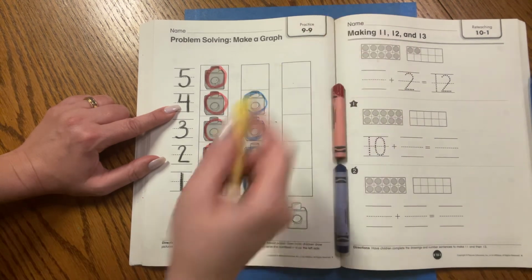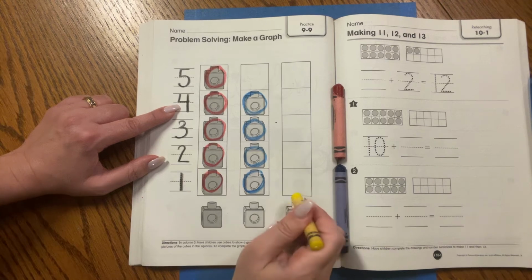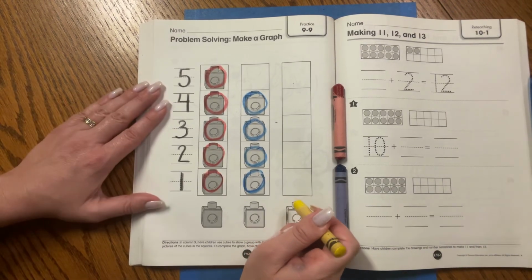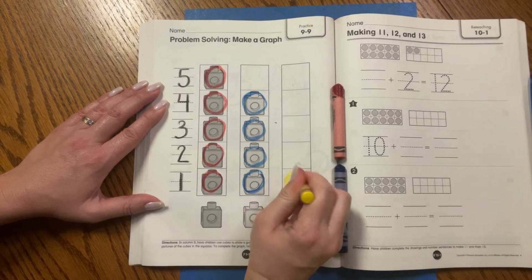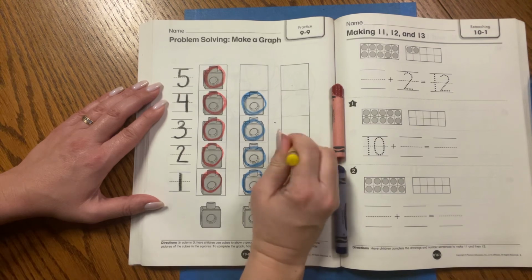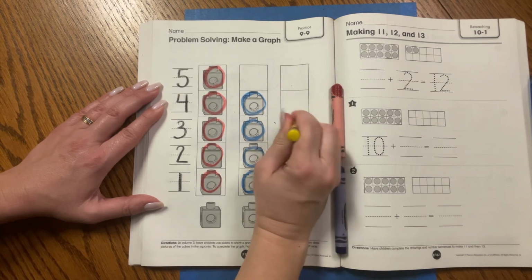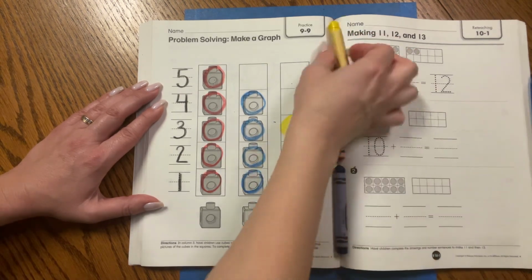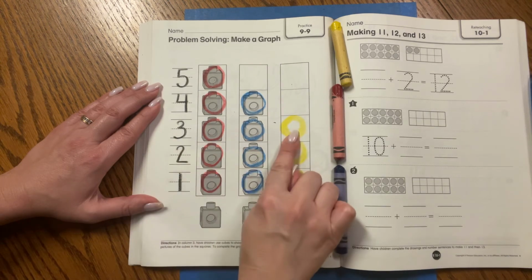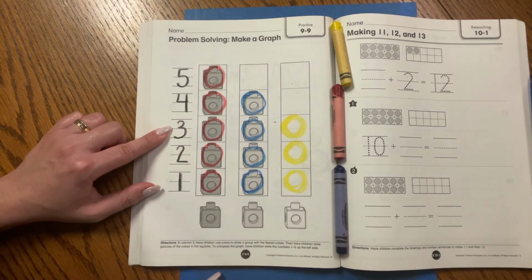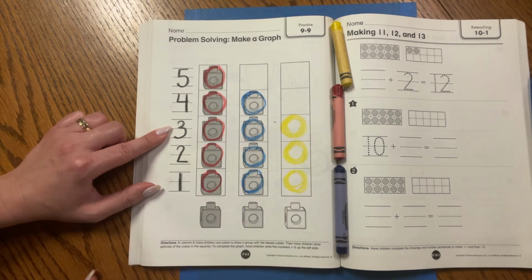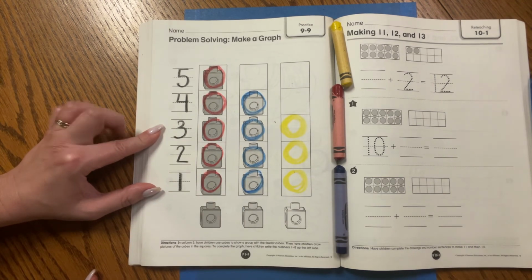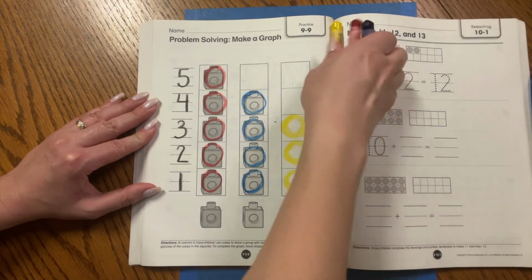All right, let's get our yellow. We're gonna make some yellow cubes, okay? So what if I told you I had 3 yellow cubes? 1, 2, 3. Now, can I read that? Does my picture match the column label? Yes, it does. 1, 2, 3, 3. Great job, friends. So this is how we read a graph.